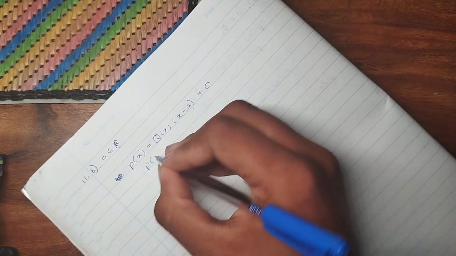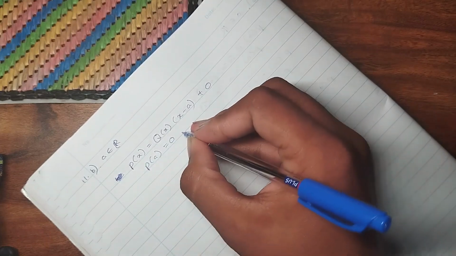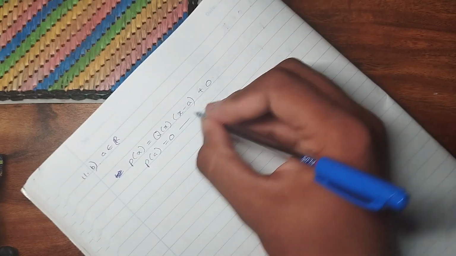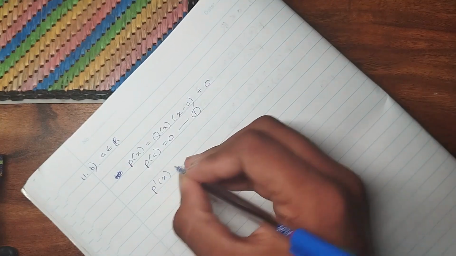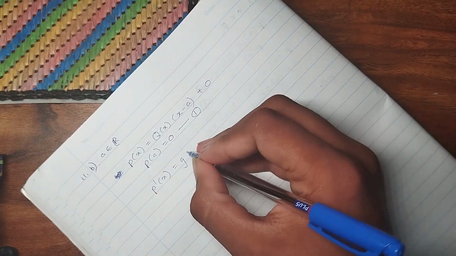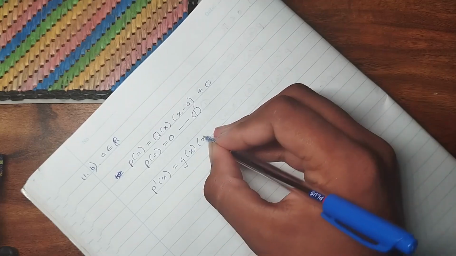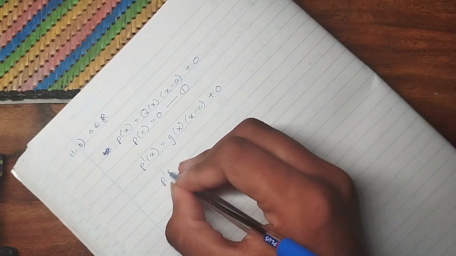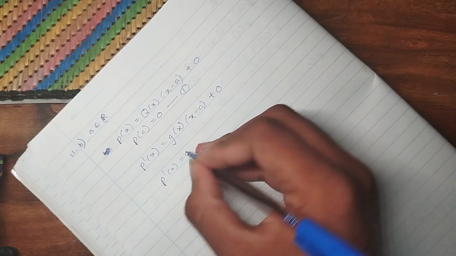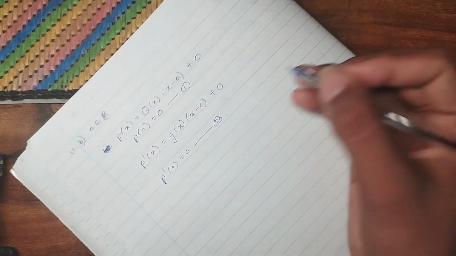So therefore p(a) is equal to 0. Let's take this as 1. Then if we take p'(x), let's say the quotient is g(x) times (x minus a) plus 0. Then p'(a) is also 0, as they have given in the question.